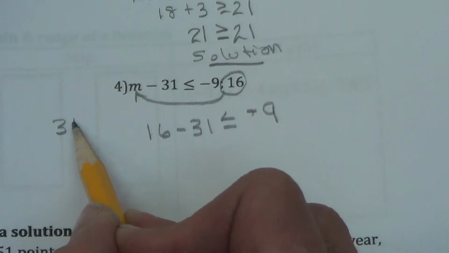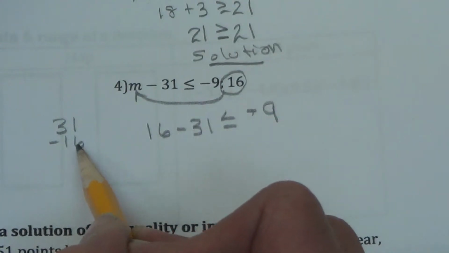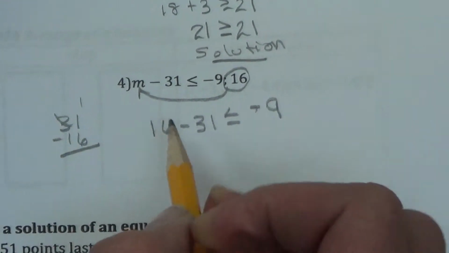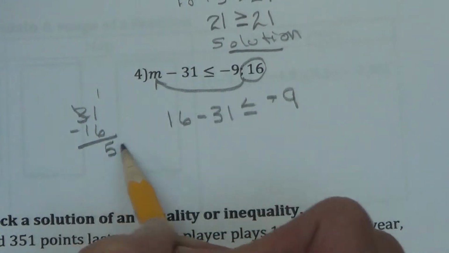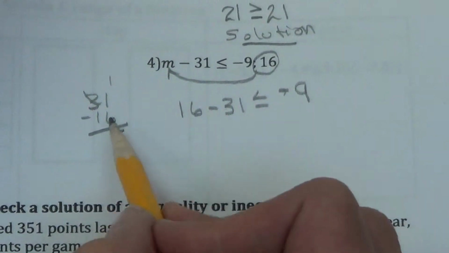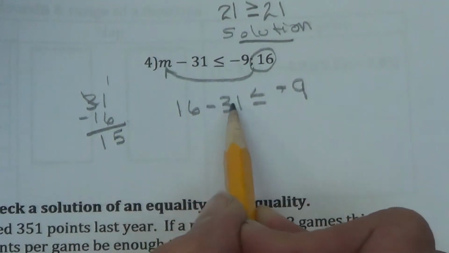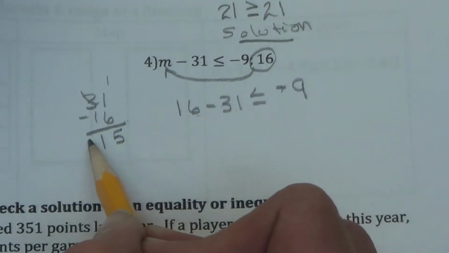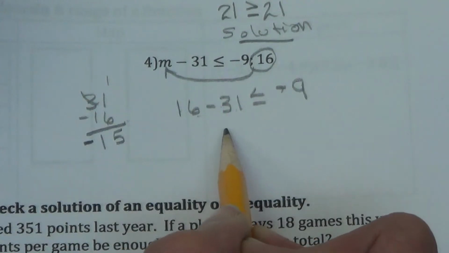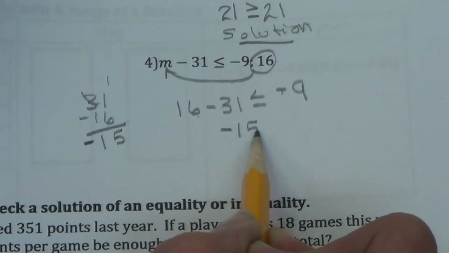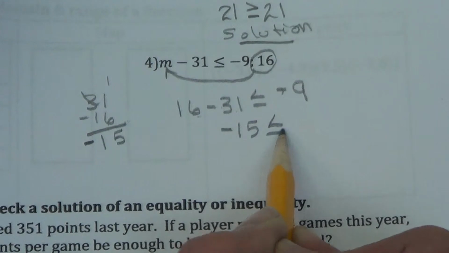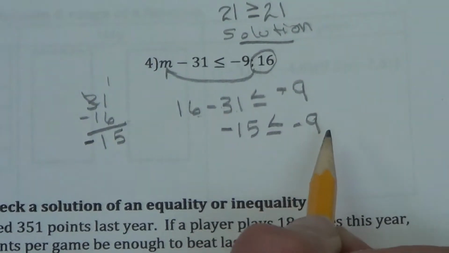You come over and subtract them, and give it the sign of the one farthest from 0, which is the negative 31. So that's negative 15 is less than or equal to negative 9.